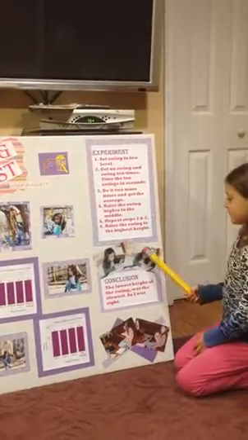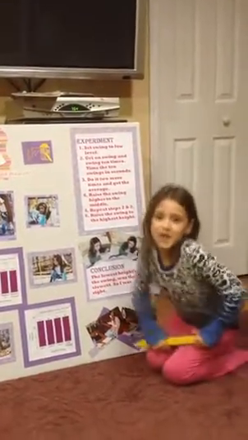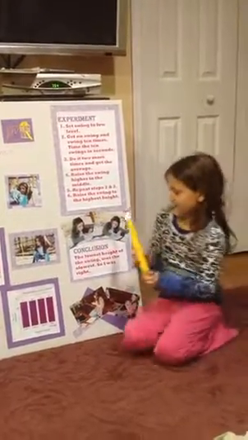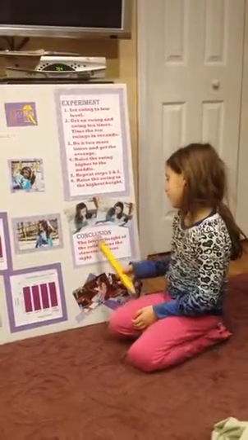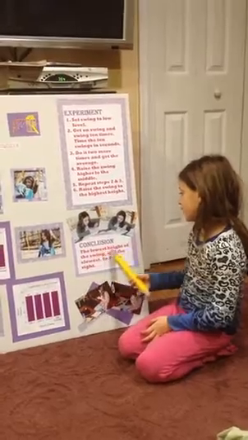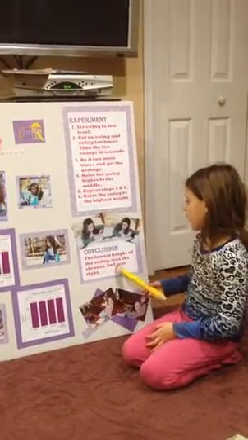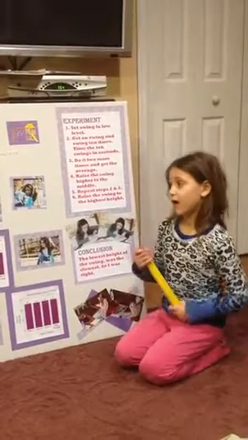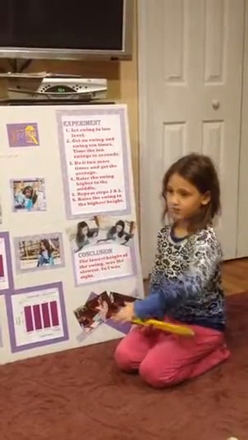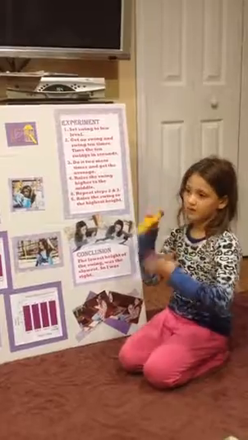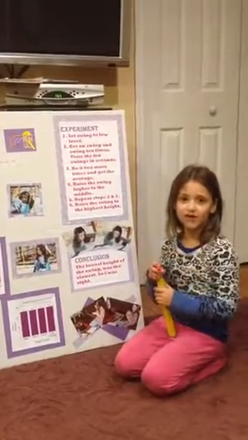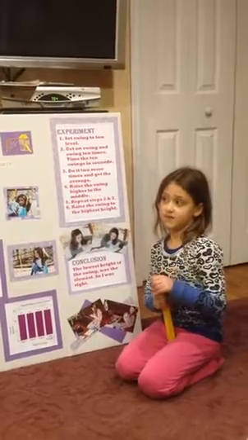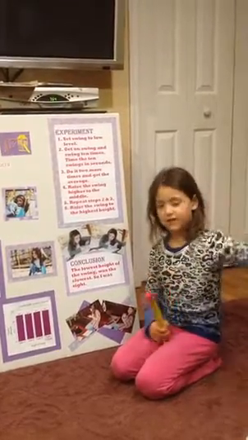Then here are some pictures of me doing my work outside, writing in my journal, and here's the conclusion. The lowest height of the swing was the slowest, so I was right. That means the lowest was the slowest, the medium was a little faster, and the highest one was the fastest.